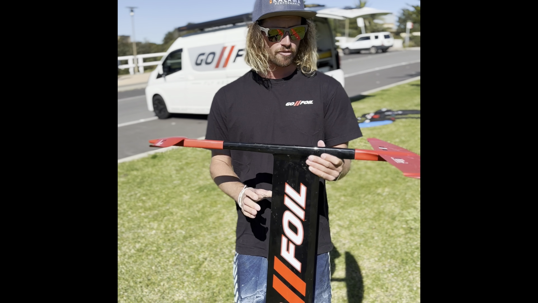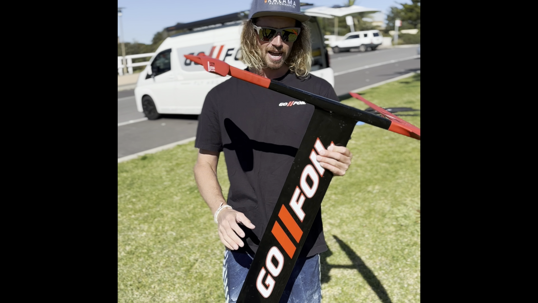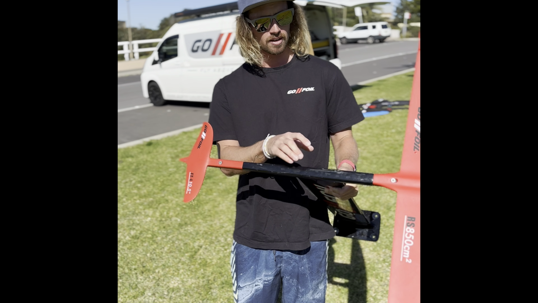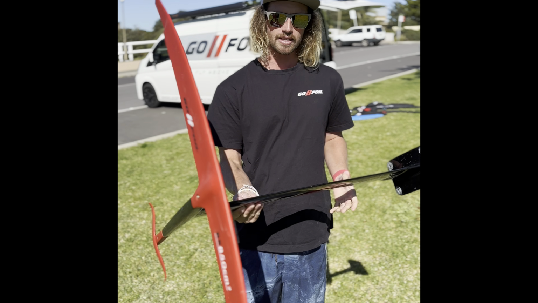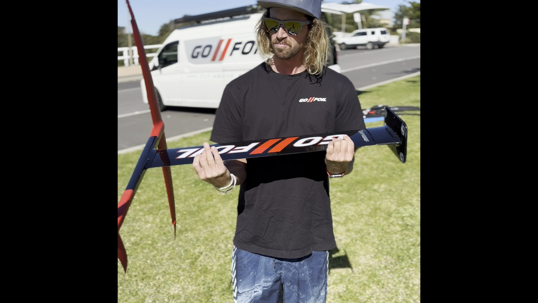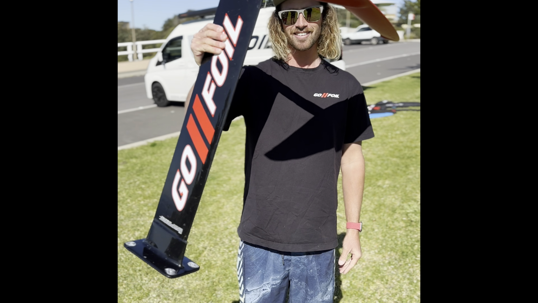Just real quickly, Go Foil, we chose to have our mast, fuselage and plate as one piece. There's one screw for your tail wing, one screw for your front wing, keeping everything simple, solid. This thing is full carbon, and yeah, can't beat it.